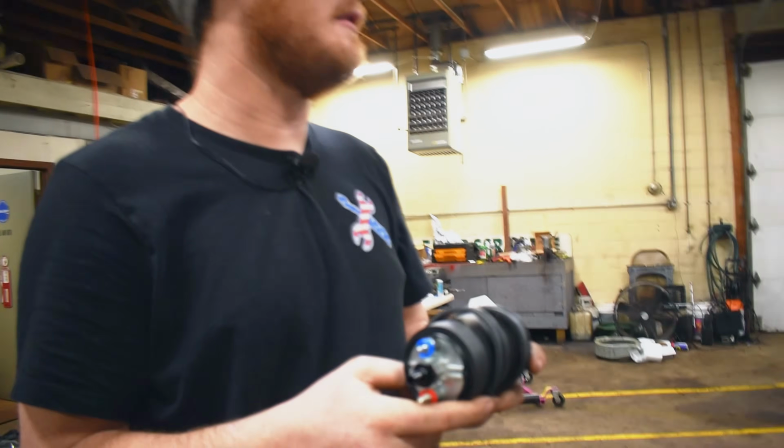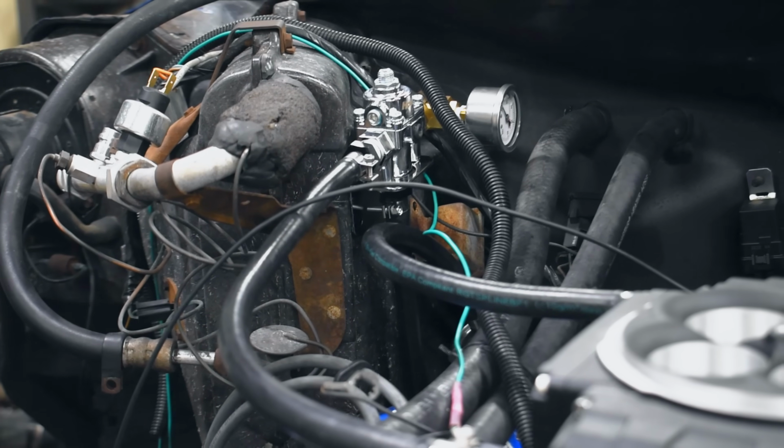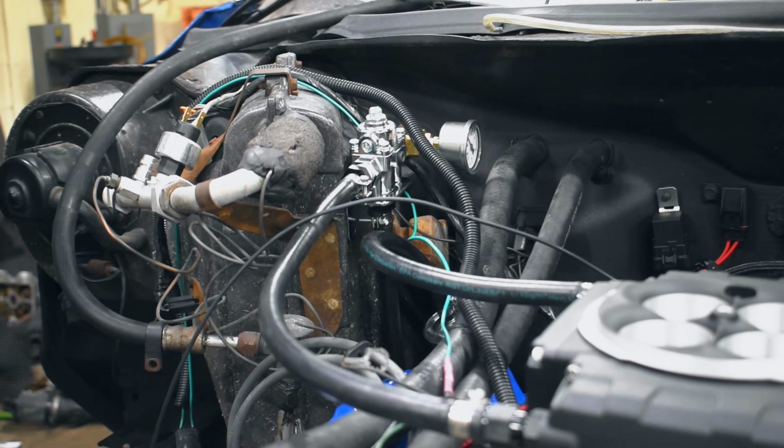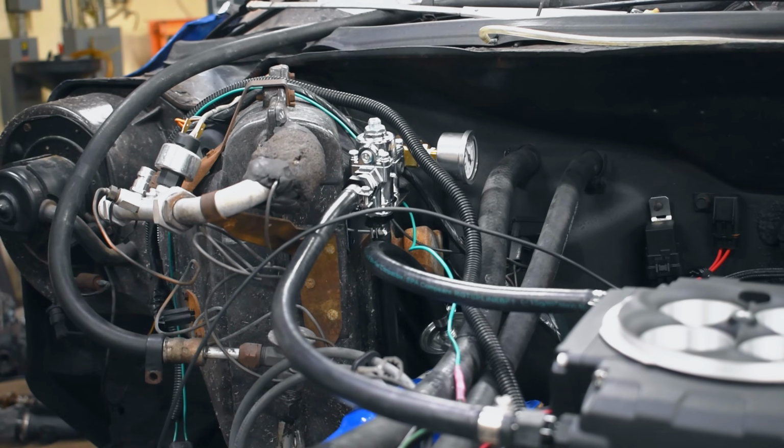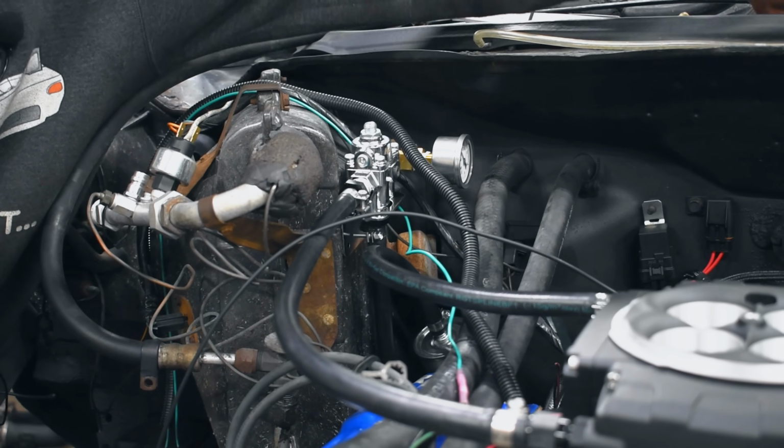We are installing the rest of our fuel system. John already set up everything on the front end, which is our supply line to the Holly, our return line to the regulator, and then return line back to the tank. That's all done in the front.